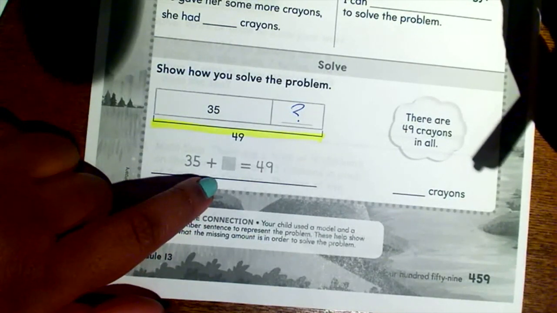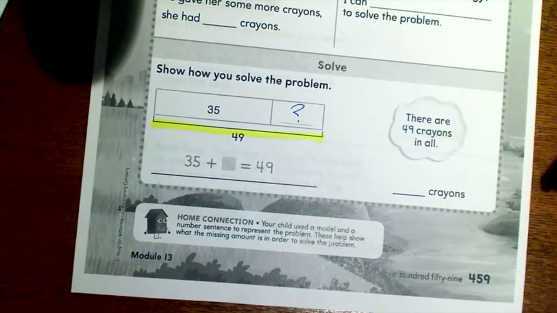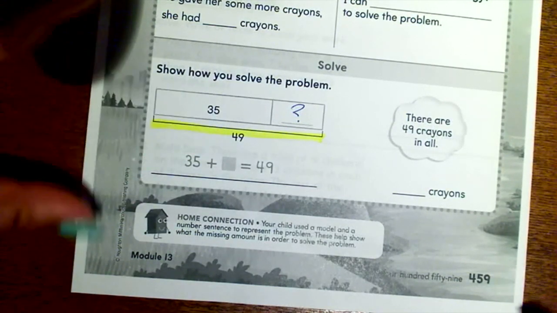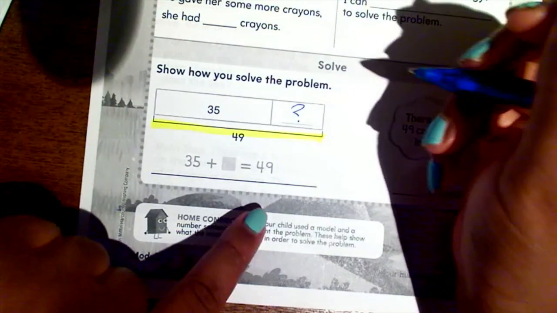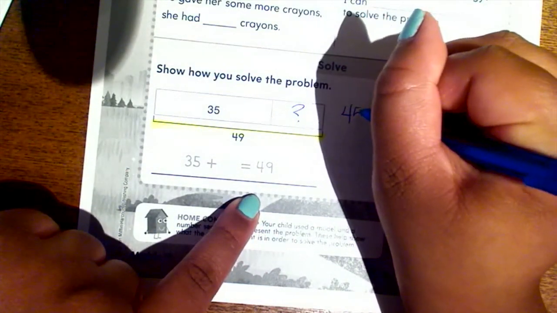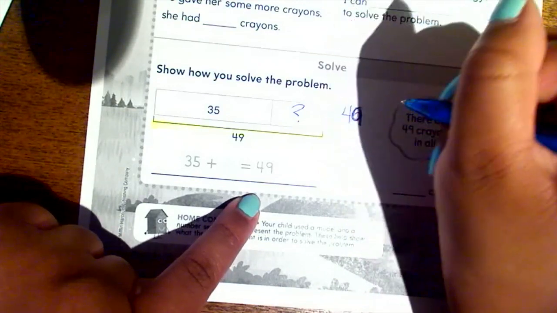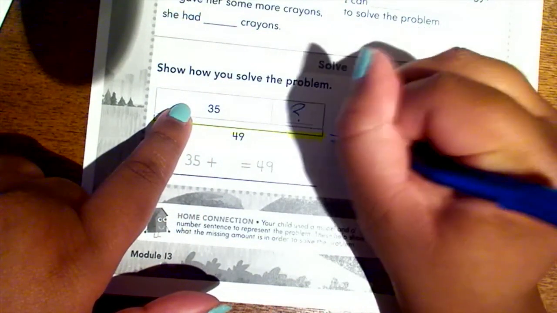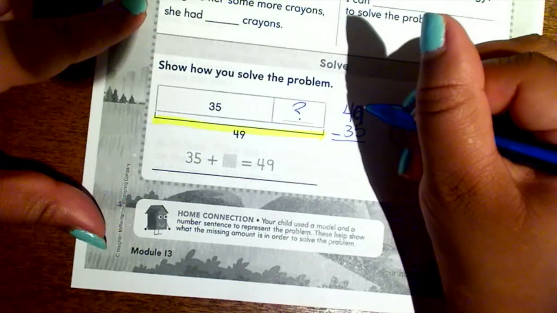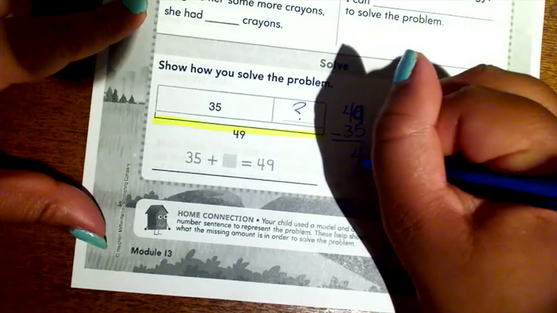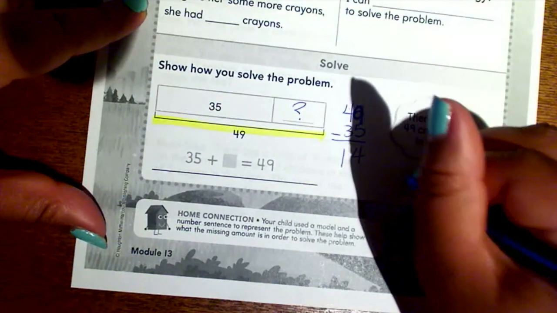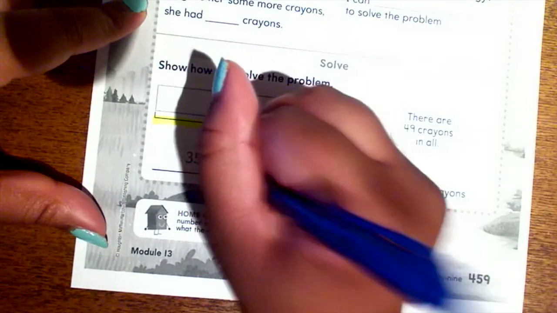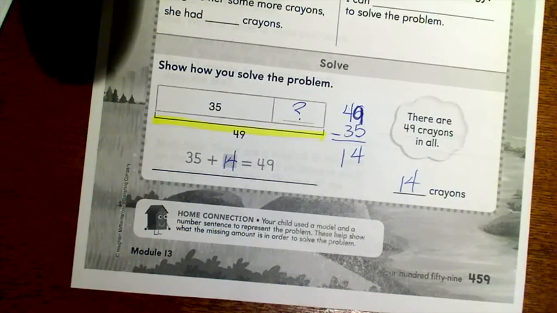And the question is, do you know what this number is? If you know what this number is just by looking at this blank, you are advanced at addition, okay? But most of us would not be able to know what this answer is. So you have to take this addition problem and you have to turn it into a subtraction problem. So 49 take away 35 will give me the other part. So 9 take away 5 is 4. And 4 take away 1. So the answer is 14. So basically 35 plus 14 is equal to 49.